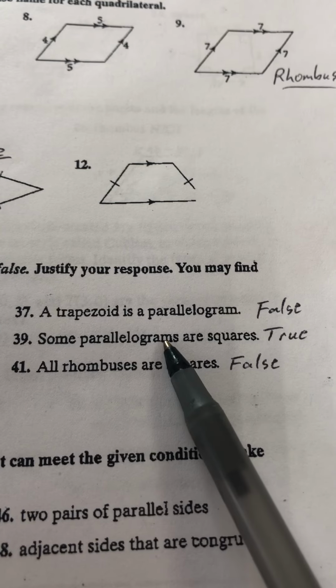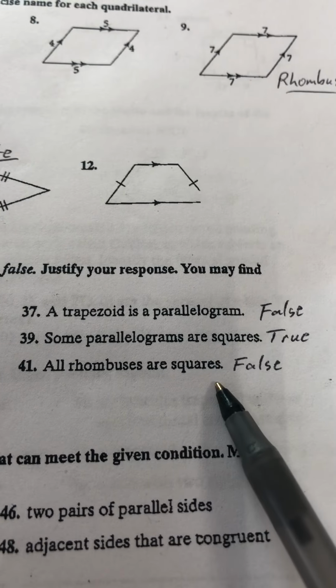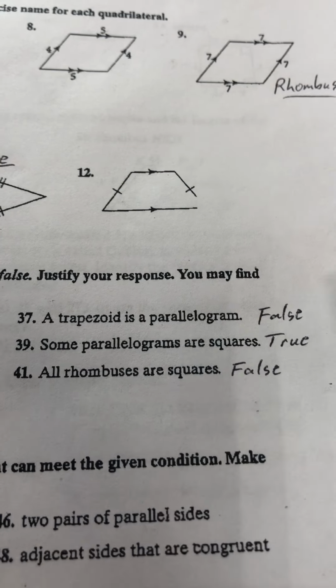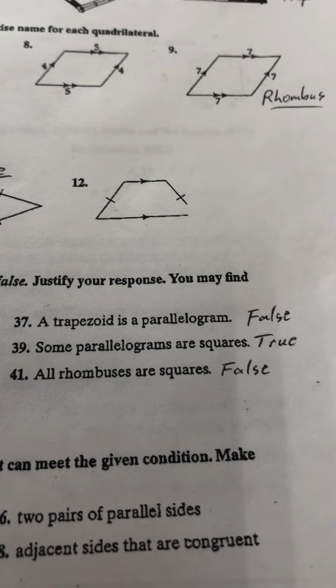Number 39, some parallelograms are squares. True. All rhombuses are squares. False, because not all rhombuses have 90-degree angles. If they have 90-degree angles, then they're squares.